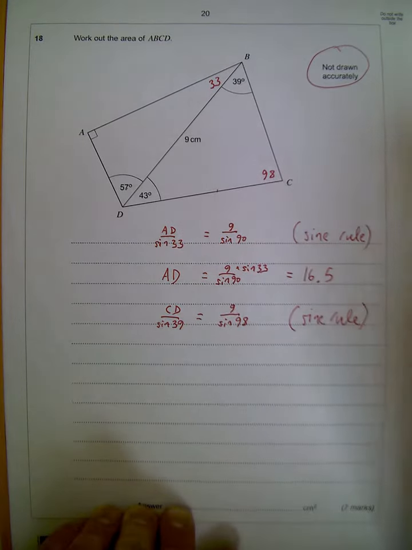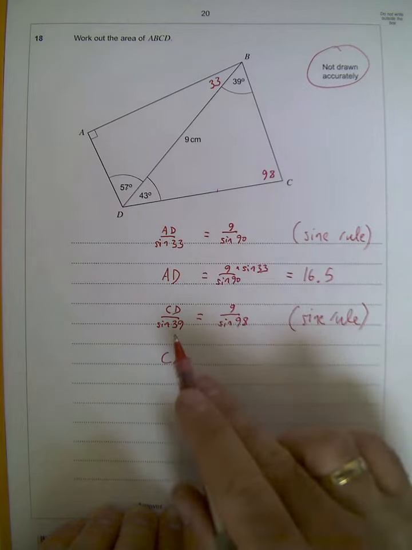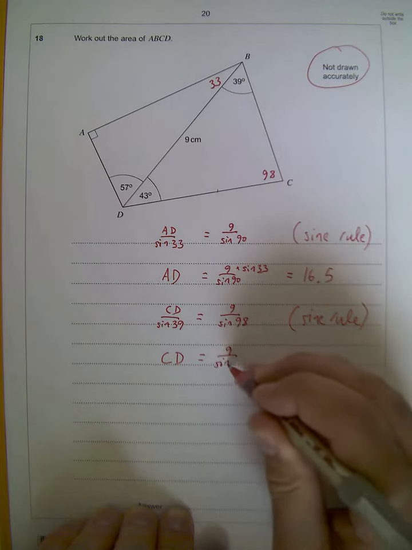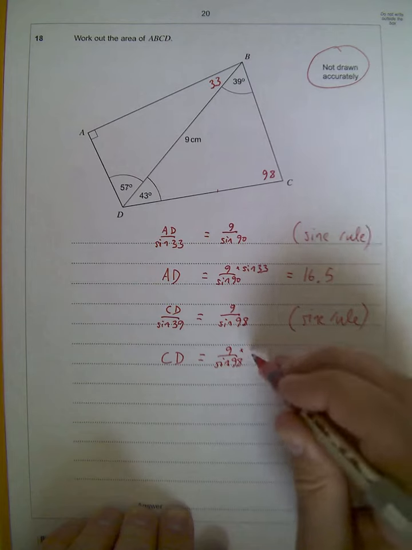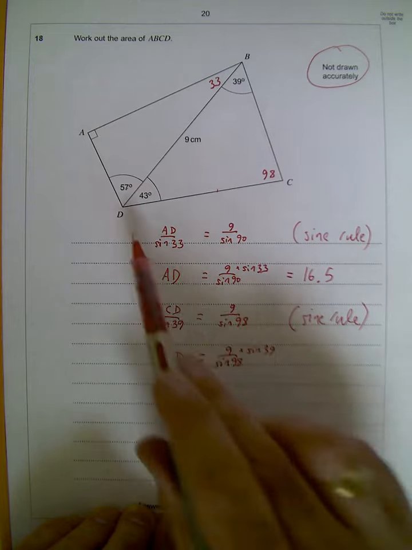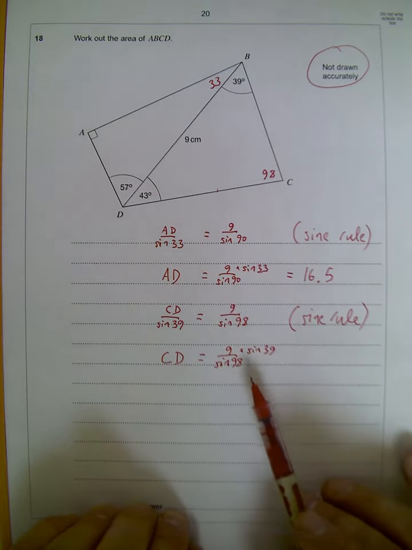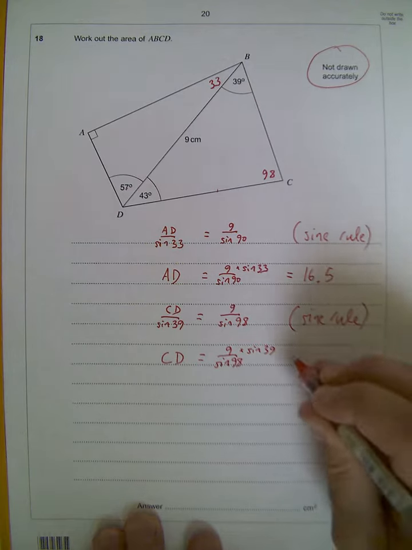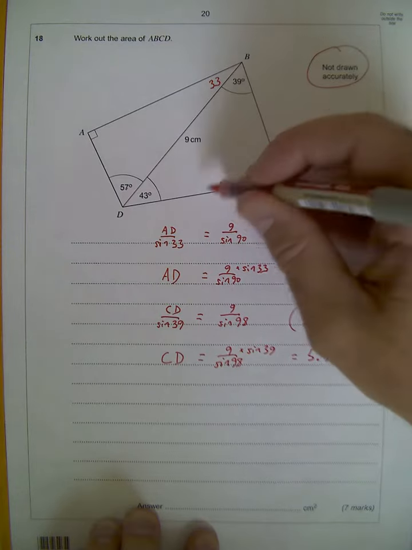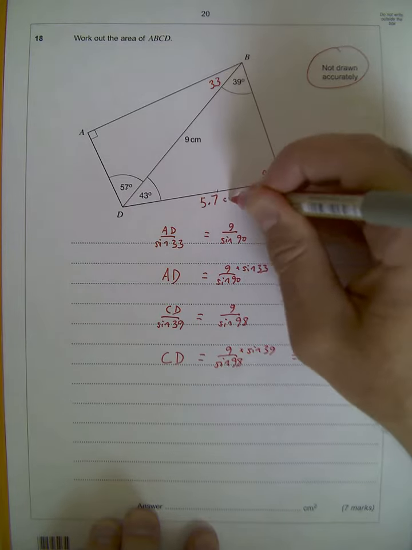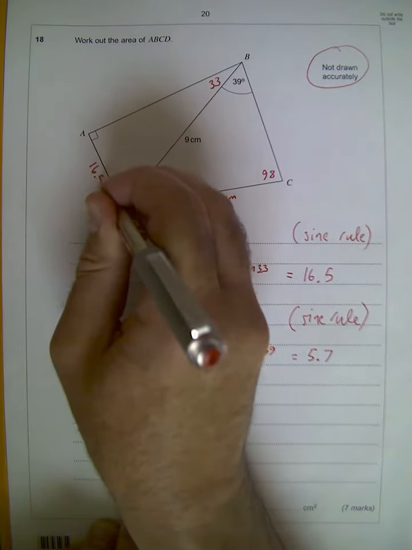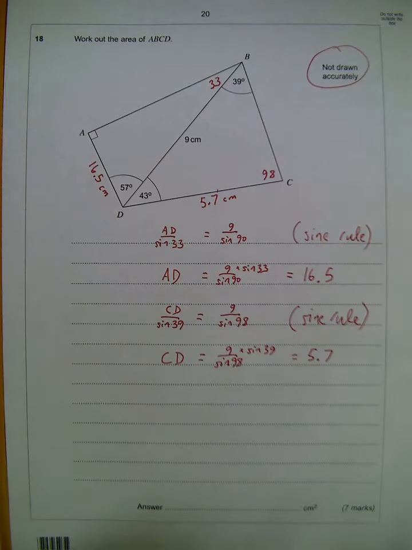Okay, so if I multiply both sides of that by the bottom of that fraction, so that I just get CD on its own, so multiply both sides by the sine of 39. So side CD is 9 times the sine of 39 divided by the sine of 98. And if you work that out on your calculator, it's 5.7. Okay, so we just worked out that that's 5.7 centimeters, and previously we worked out that AD was 16.5 centimeters.